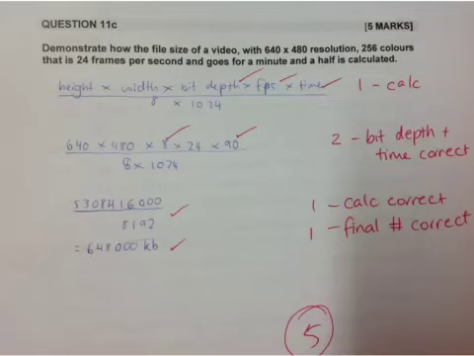So in this question, 11c, it asks you to demonstrate how the file size of a video with 640 by 480 resolution, 256 colours, that's 24 frames per second, and goes for a minute and a half is calculated. The first thing to remember is that it's essentially this formula, which is just multiplying everything together.